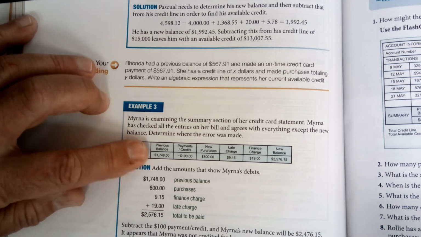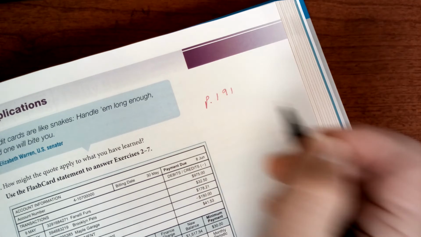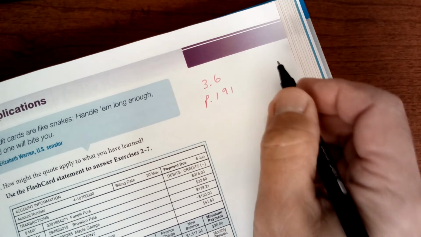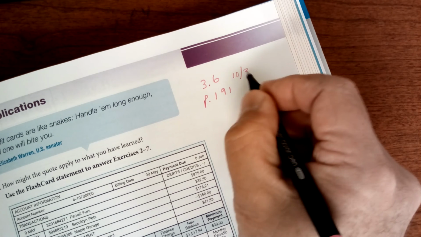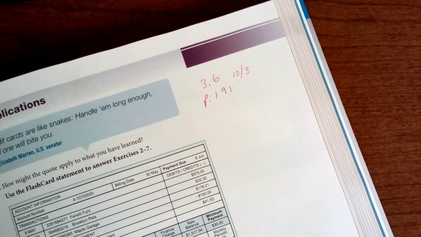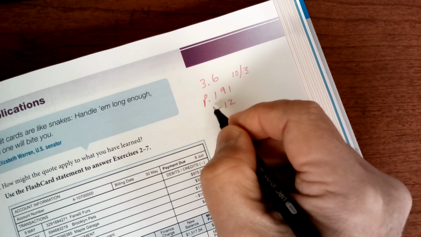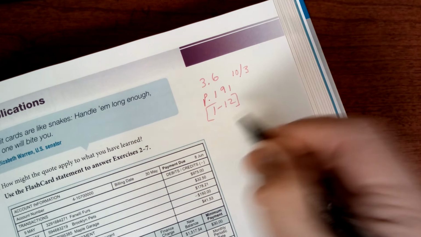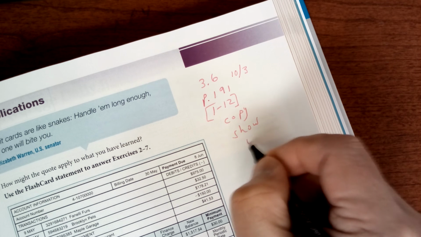Today we're working page 191. Write this down. Put down 3.6. Put down today's date, which is 10/3. And we're doing 1 through 12. So make sure you copy the problems. You don't have to copy every word, but paraphrase. Okay, so copy and show work. And that's how you do it.